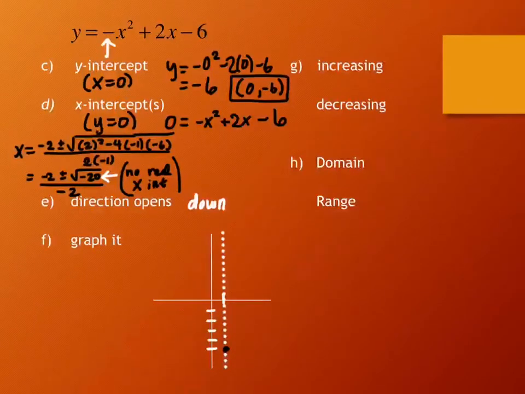I don't have any x-intercepts. I did have a y-intercept. The y-intercept was at 0, negative 6. So that would be over here. So there's that one plotted. And then it's supposed to open downward. So opening downward would look like this. Remember, the vertex is my peak of my graph on this one since it's opening downward. So we've got this symmetric graph around this dotted line.